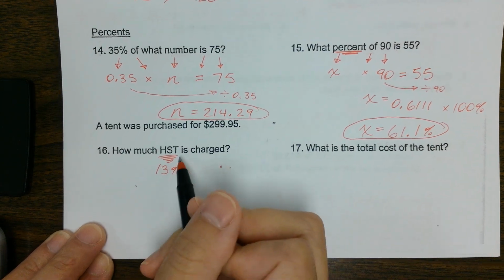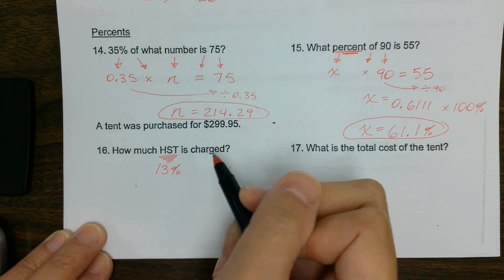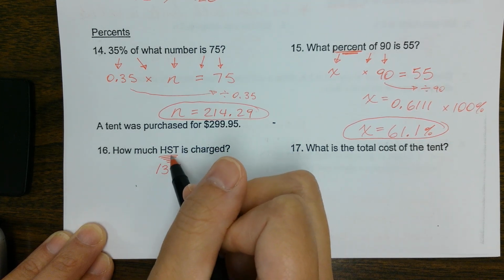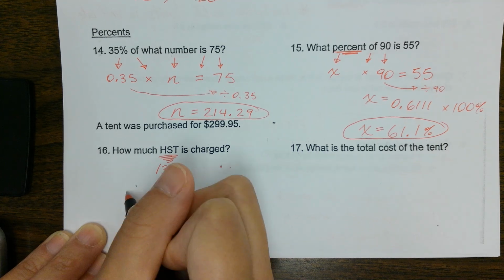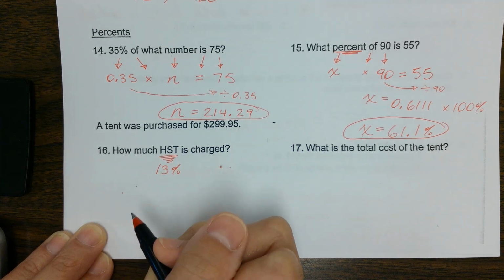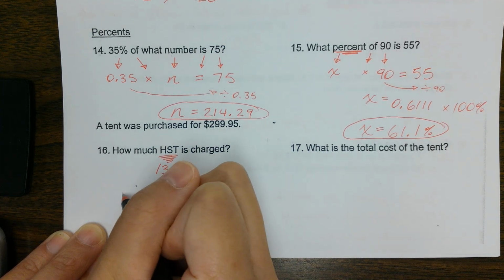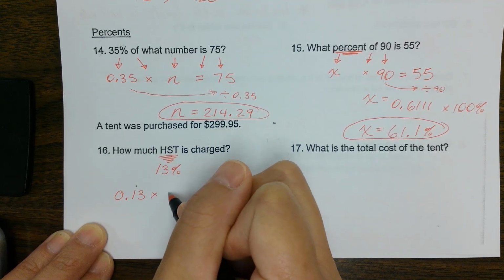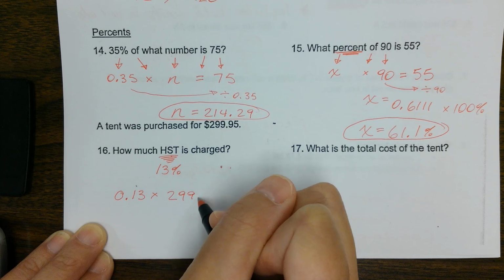So how much HST is charged? So be very careful with this question. It's only asking about the HST part. So should I be timesing by 1.13 or 0.13? 0.13 because I only want the tax. I don't want the total cost yet.